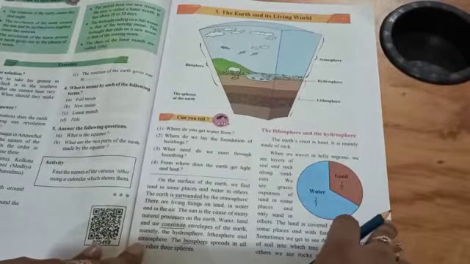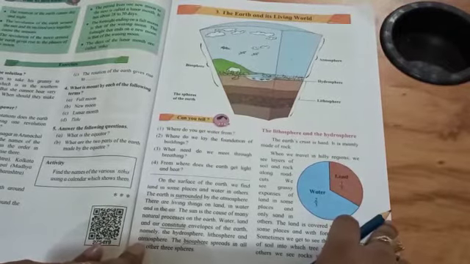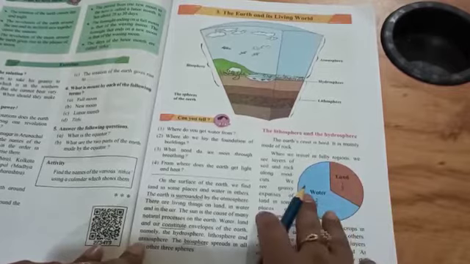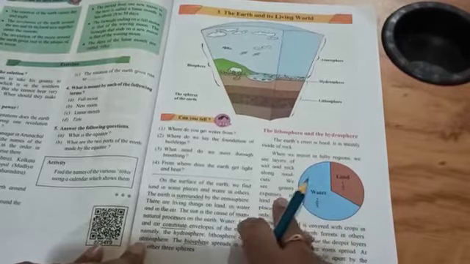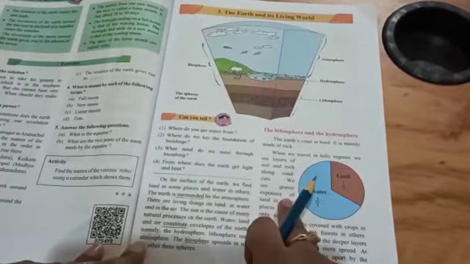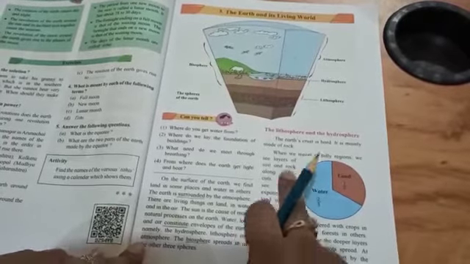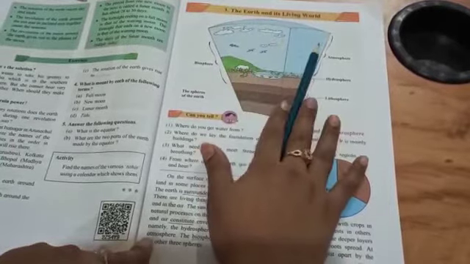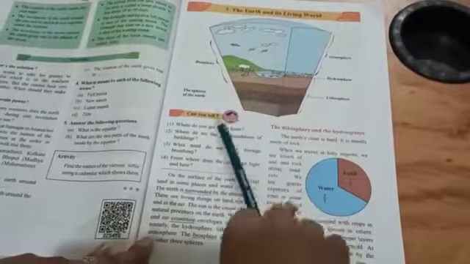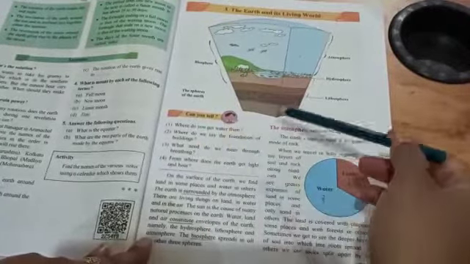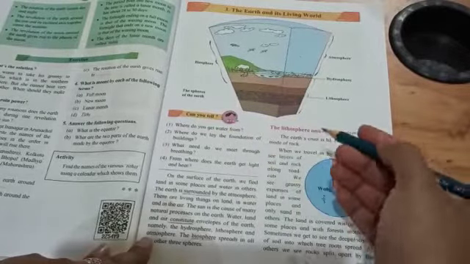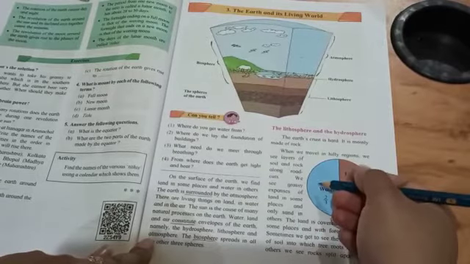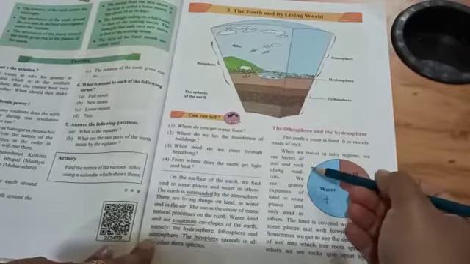Now in unit 1 we have finished with lesson number 1. Today we are going to start unit 2 with lesson number 3. Now the name of this lesson is the earth and its living world. In this lesson we are going to study about the earth and everything that lives on earth, the living world on the earth.